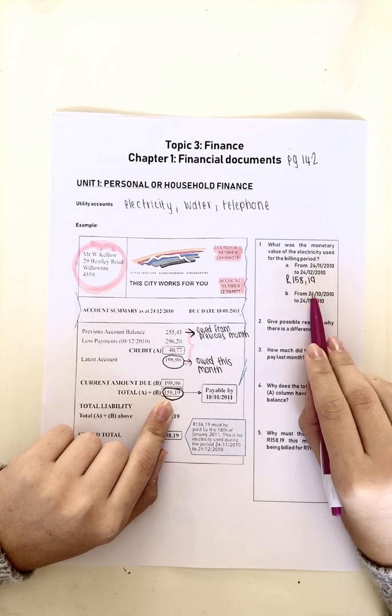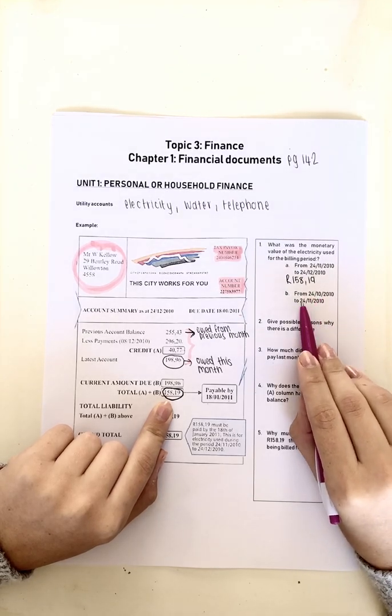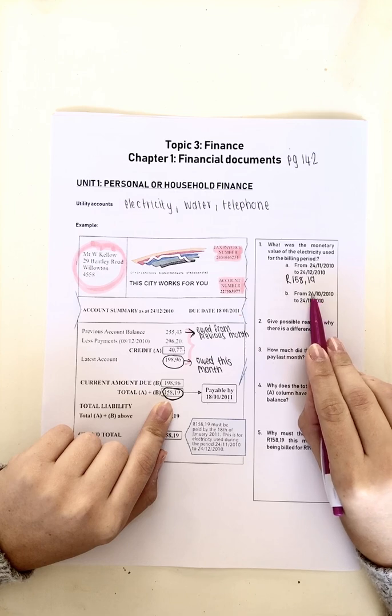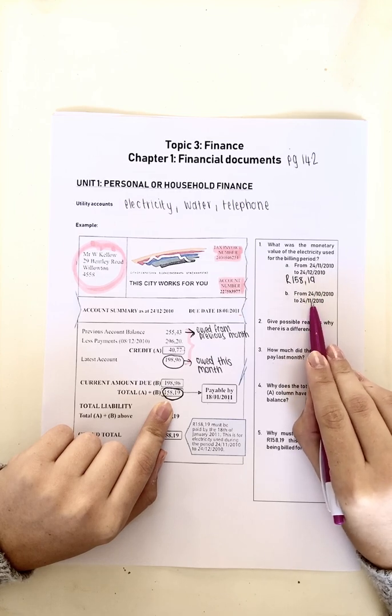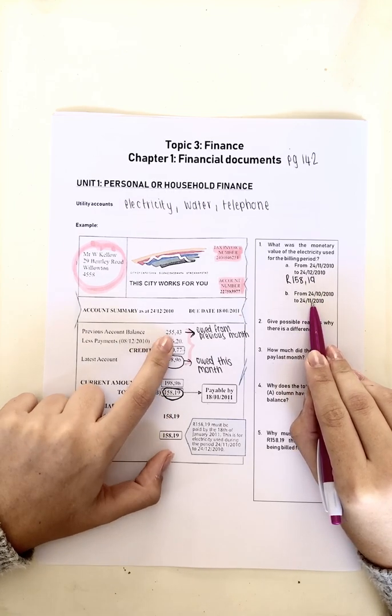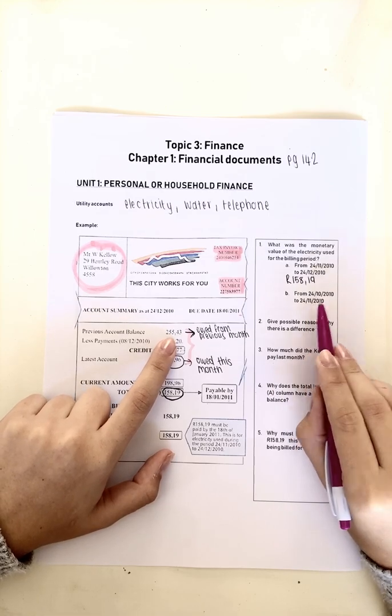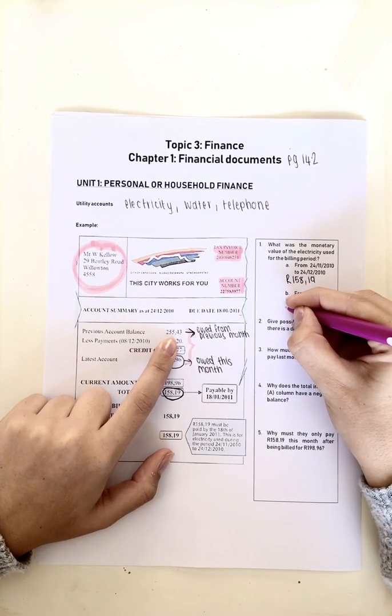Okay, now they ask the 24th of the 10th to the 24th of the 11th. So this is 24th of October to 24th of November. Now remember, I told you this amount is what they owed the previous month. So this is the amount they're looking for.